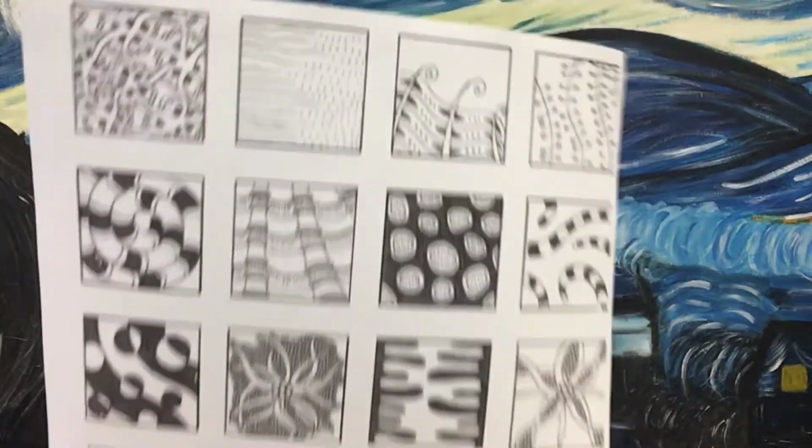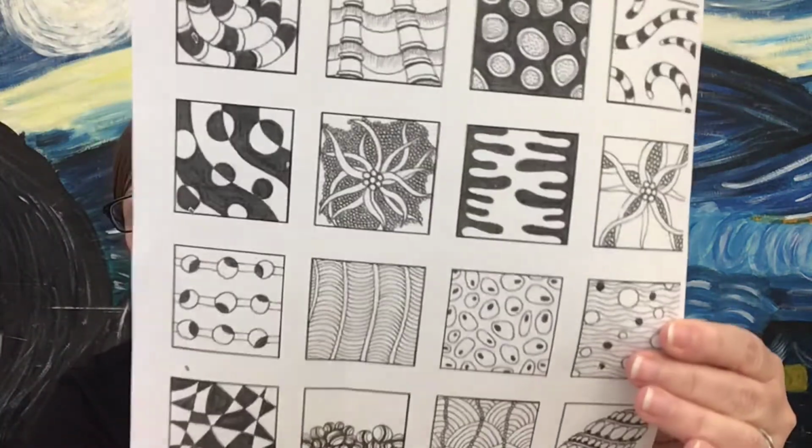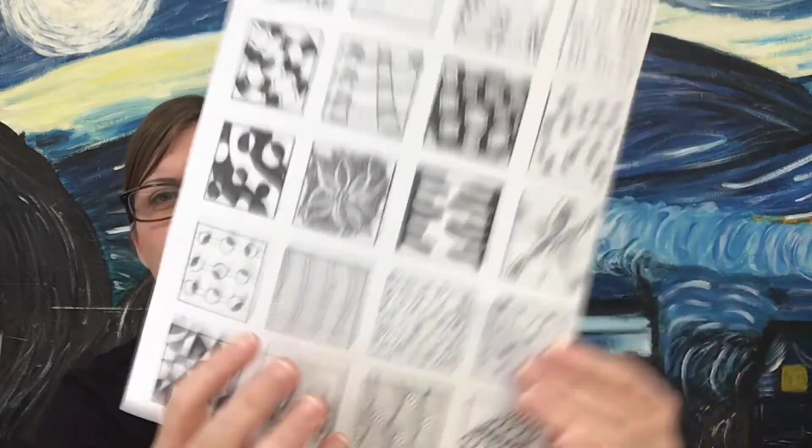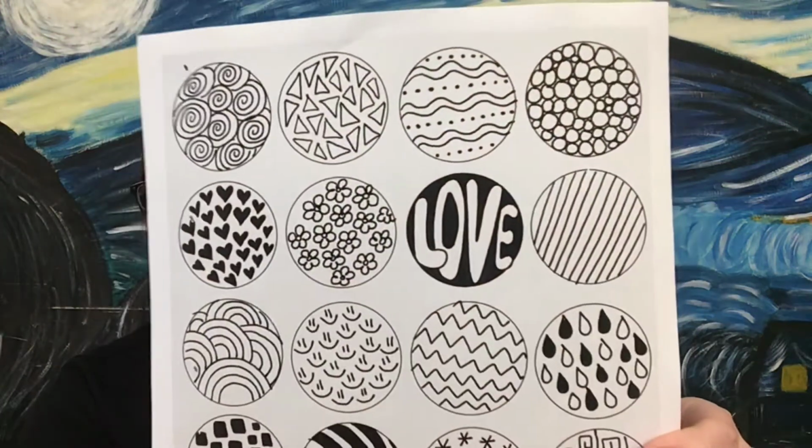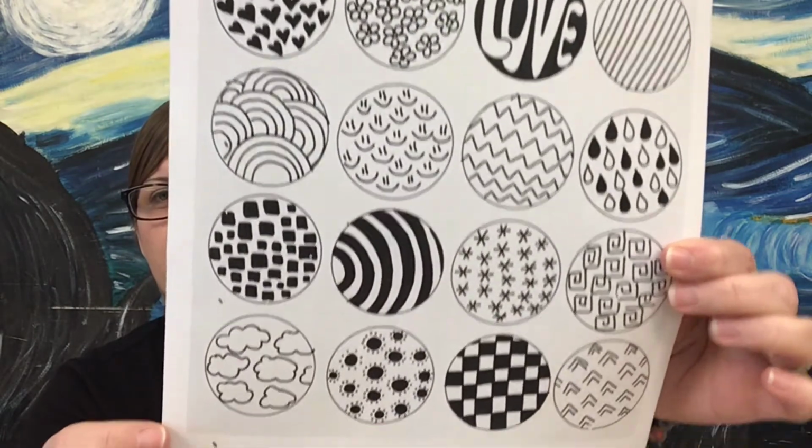Okay, so I'm going to share with you some of the examples that we're going to be using for this Zentangling project. Here are some examples of how to draw some of the Zentangles. So you can see a lot of the lines, the patterns on here. These are going to be in a PDF file on your Canvas, so you can print them out or you can look at them on your iPad as a reference. But these are some more Zentangle patterns.